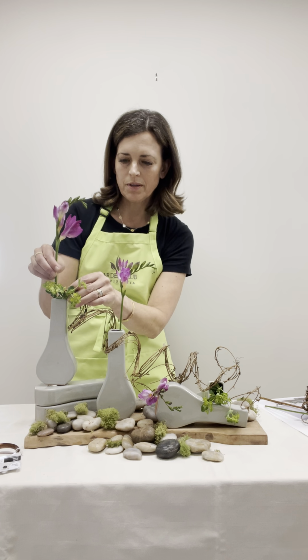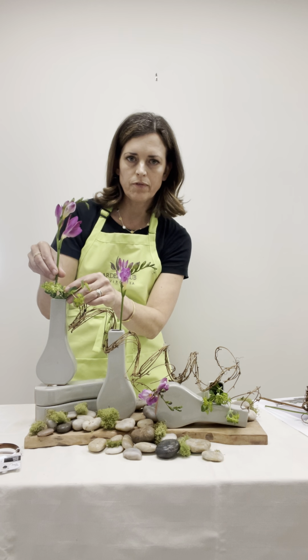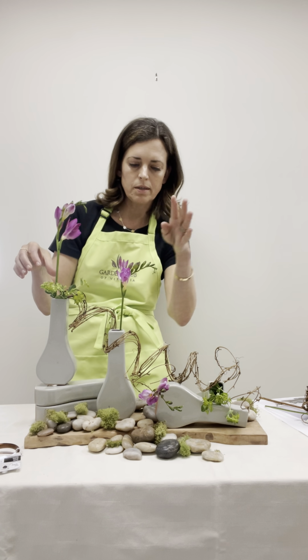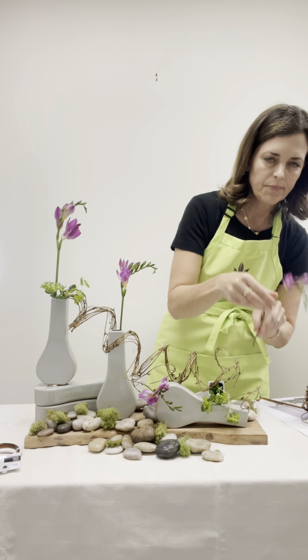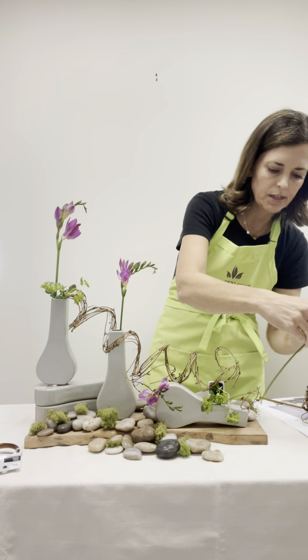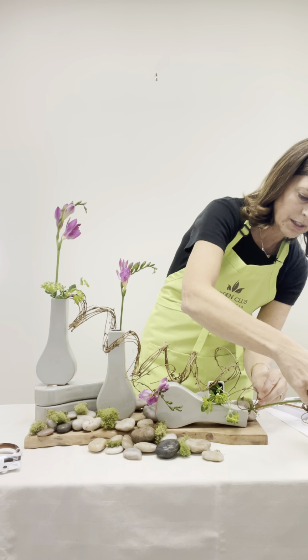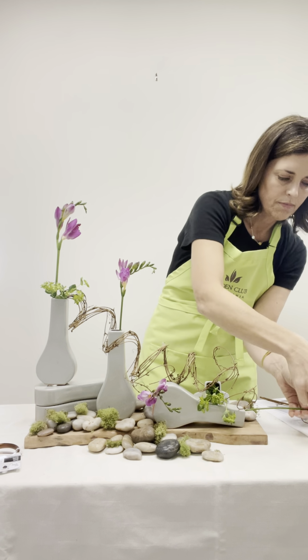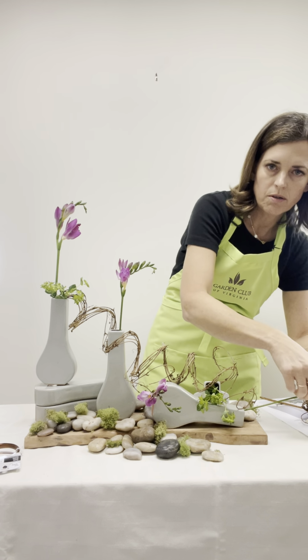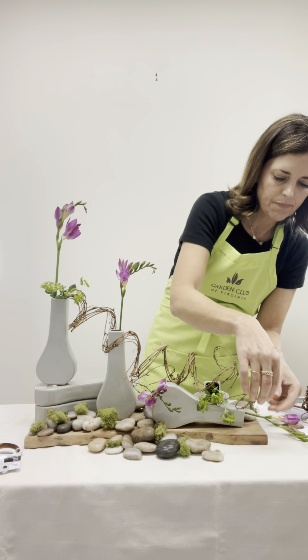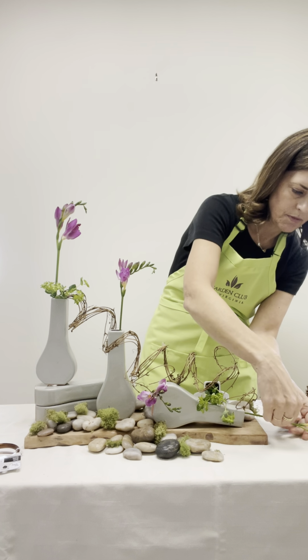And then I'm just going to play with kind of the direction of the flowers. So I've got some movement, direction. I'm going to put my last little fella in right here, using the vine to kind of give him just a little bit of a lift around the grapevine. A little bit more lift.